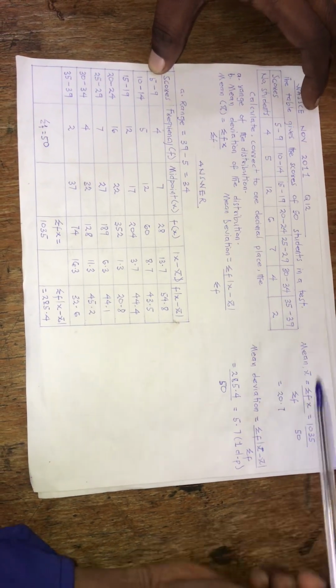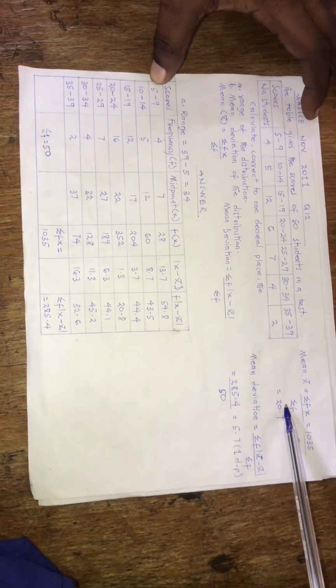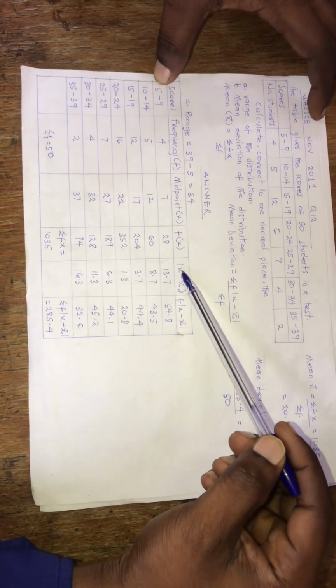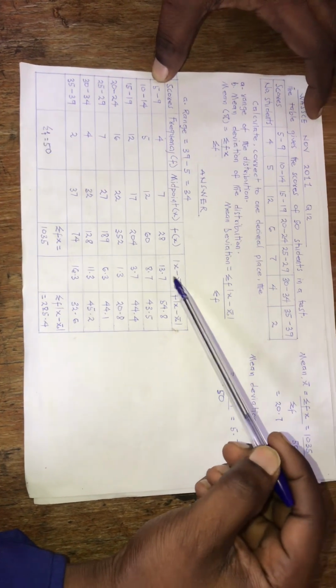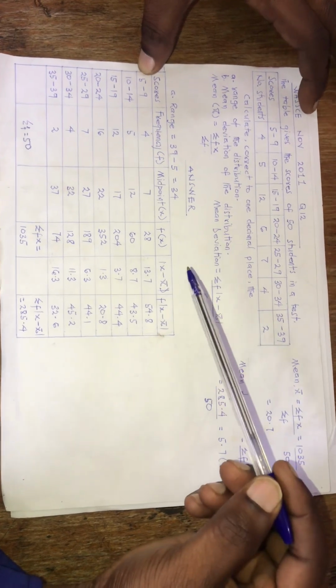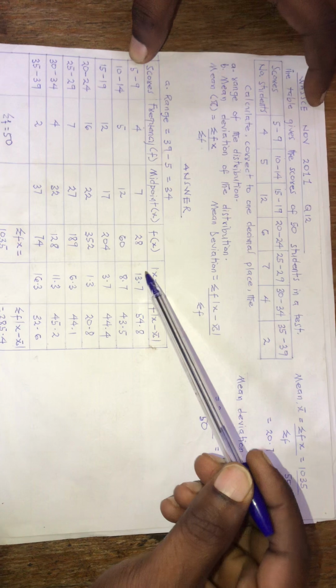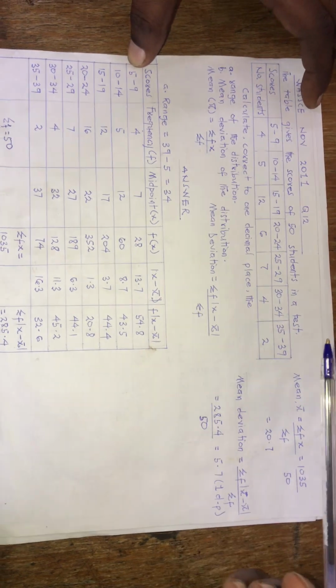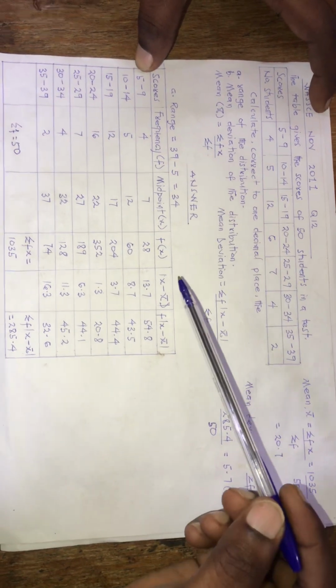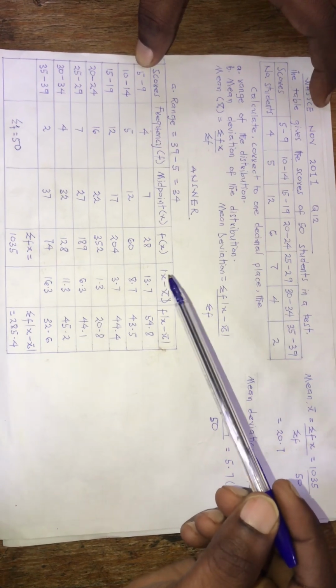After getting our mean to be 20.7, we can now find the absolute value of x minus the mean. Anytime we obtain a negative number, we write it as positive, because we don't record the absolute value in negative form.